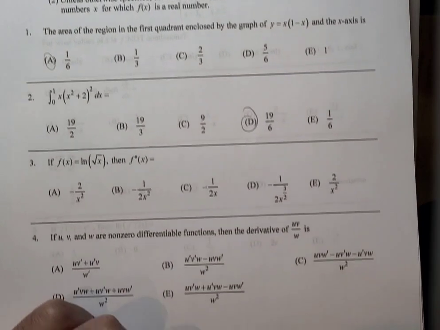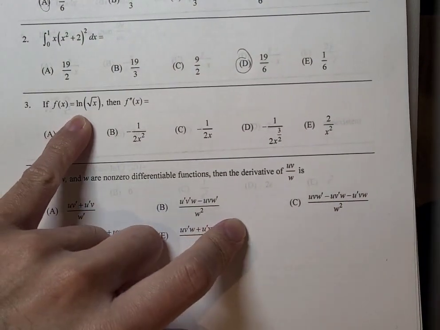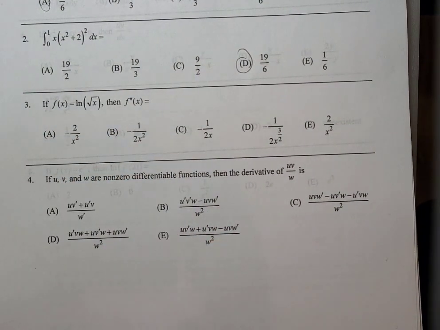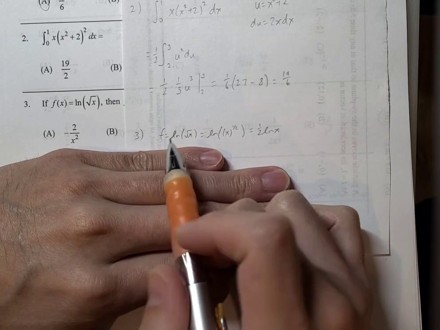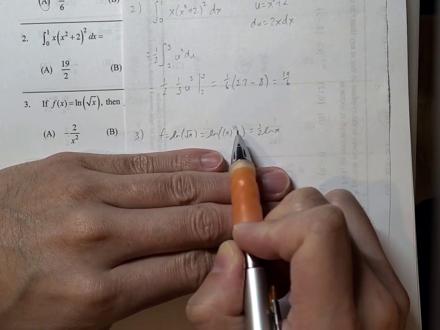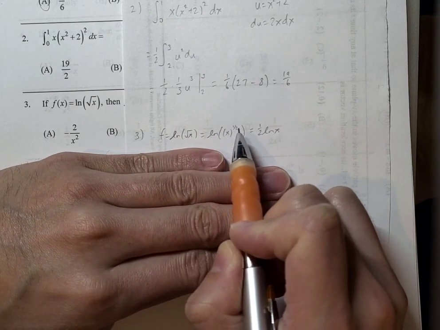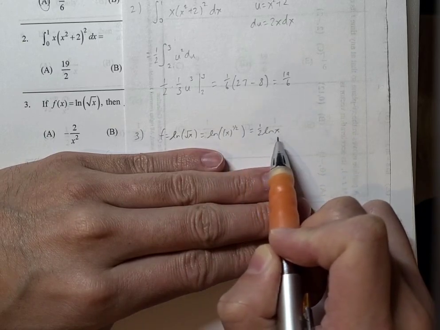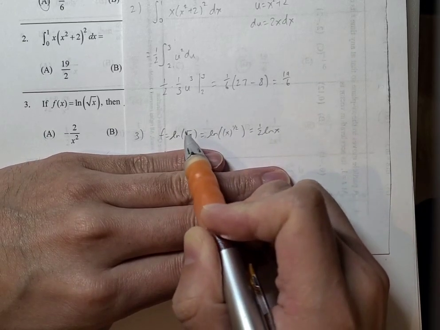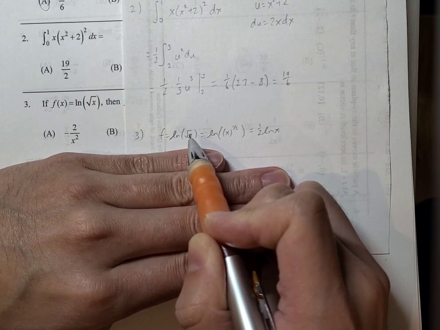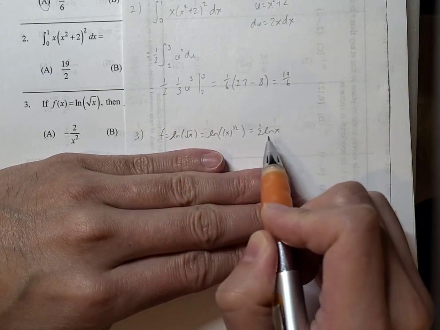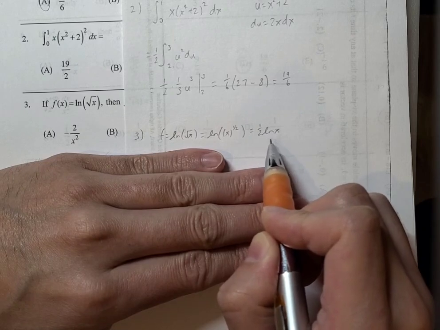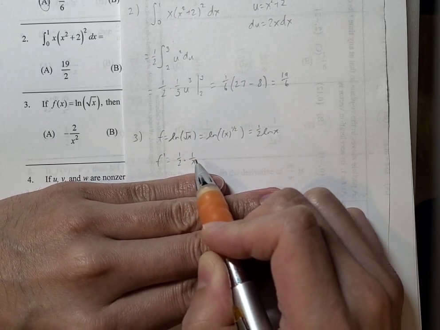Okay. f of x is ln of square root x, then f double prime of x is what? We can rewrite f as ln of x to the half power. By properties of logs, we can pull this half out in front: half ln x. If you just differentiate starting from the original and chain rule carefully, you'll still get the same answer, but I noticed we can make this a little nicer. When we differentiate this, it's just half times 1 over x.